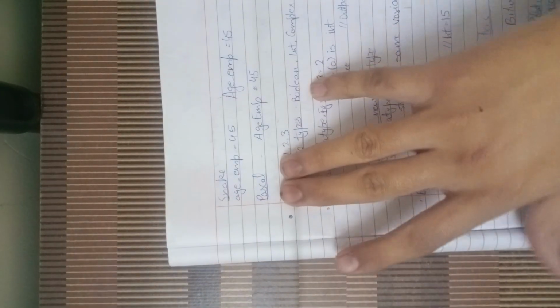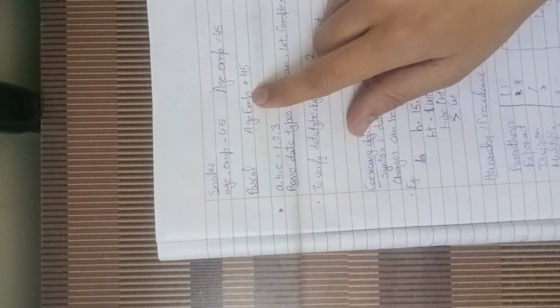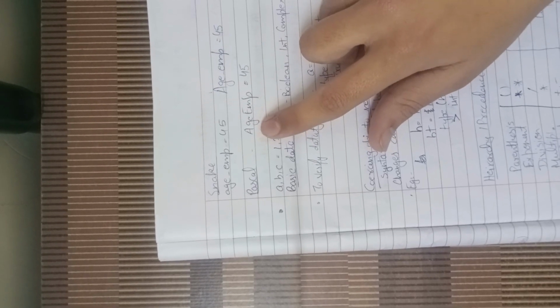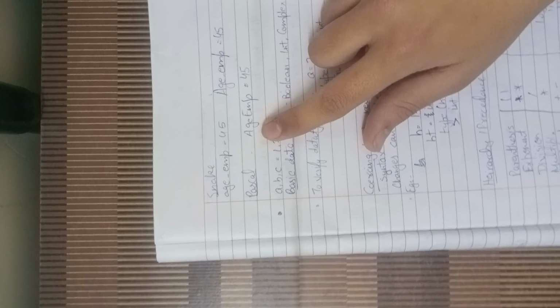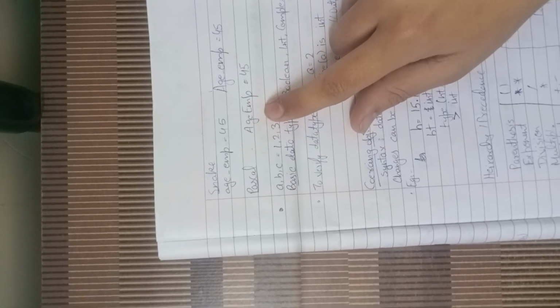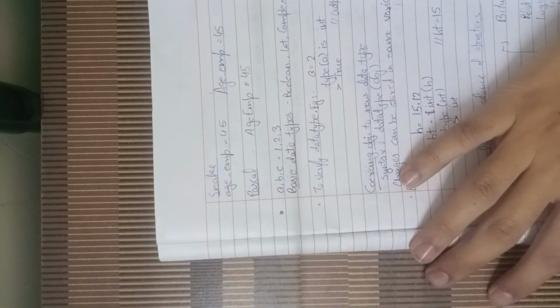Then comes the Pascal. It is also popular as it is very simple. You just write two words, or if you're writing age or employee, then you just write the first letter of both words in capital and the others in lowercase.